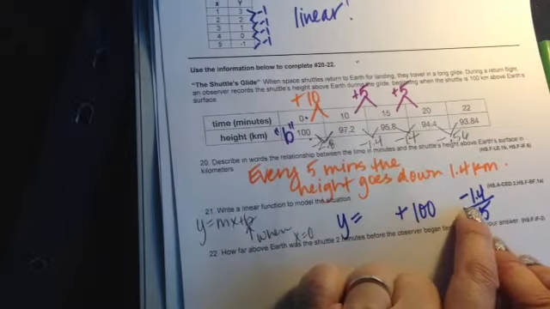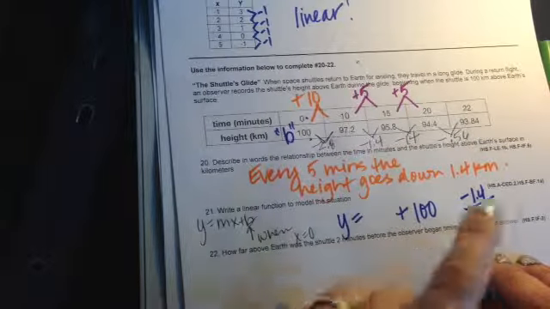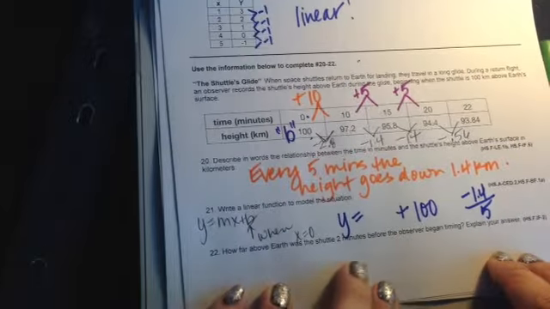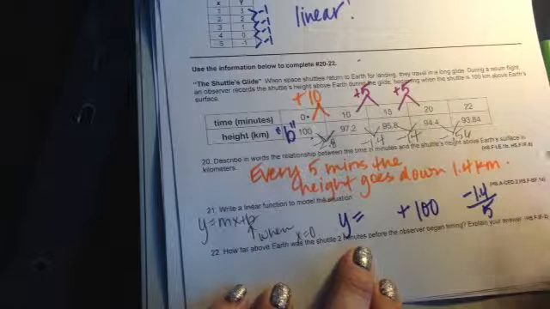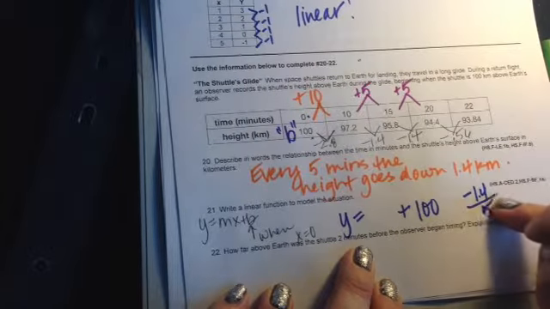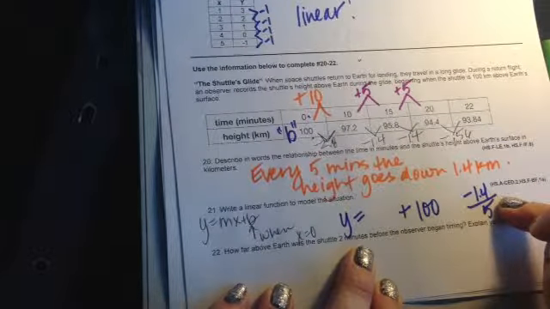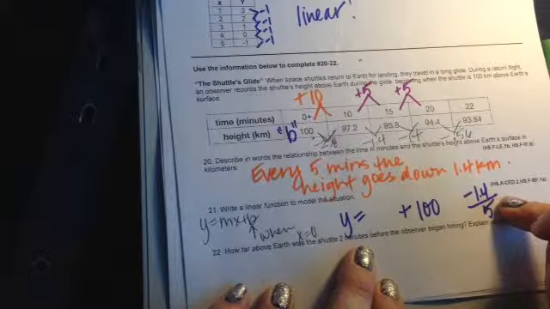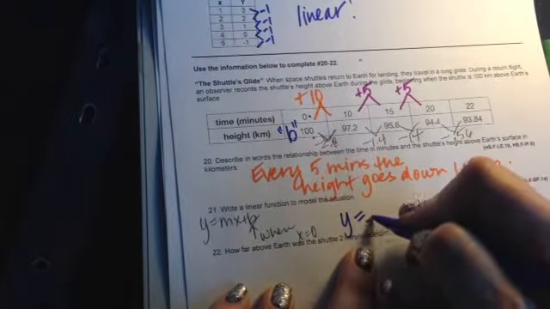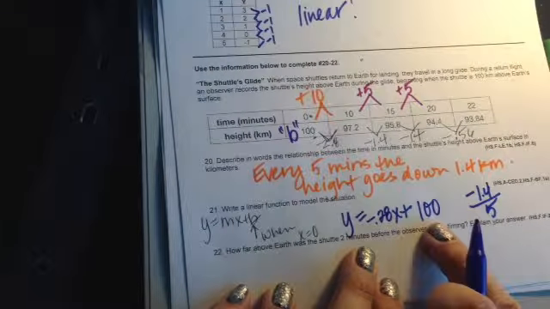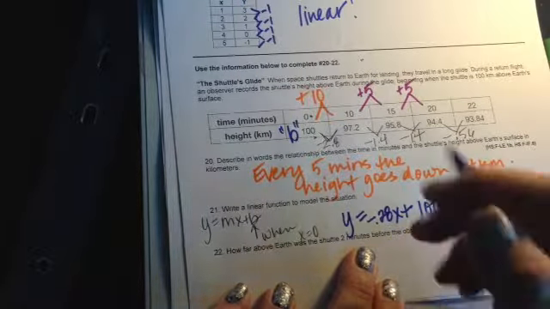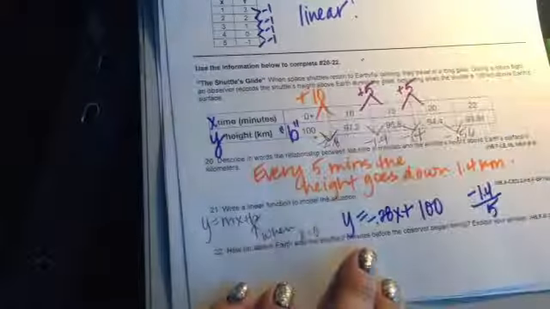Take negative 1.4 and divide it by 5, and there's your constant rate, or your slope for your equation. Say it if you've got it. Negative 0.28. You guys agree? Negative 0.28? Yeah. So down 0.28 every minute, starting with 100. Time was x, height was y.